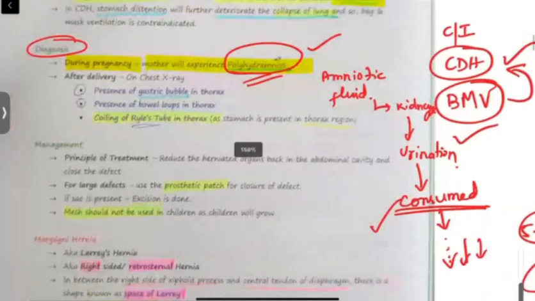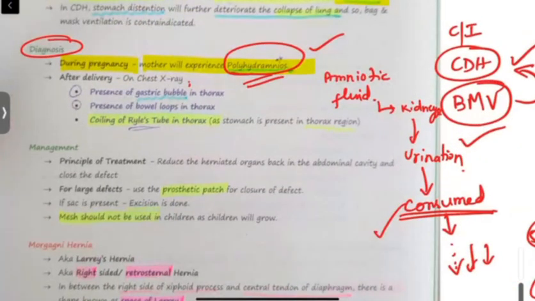After delivery, how can we diagnose it? We can do a chest X-ray. What can we see with the chest X-ray? We can see a gastric bubble in the thorax. The gastric bubble should be in the abdominal cavity. If it is there in the thorax, it is an indication that the stomach is in the thorax. That means congenital diaphragmatic hernia is there.